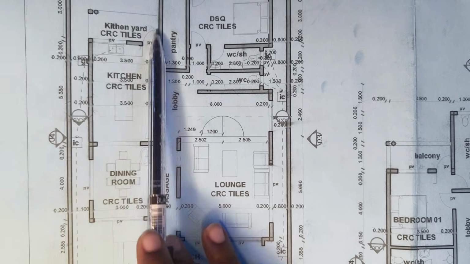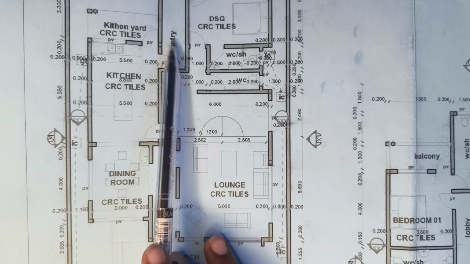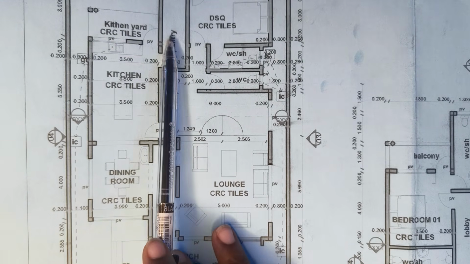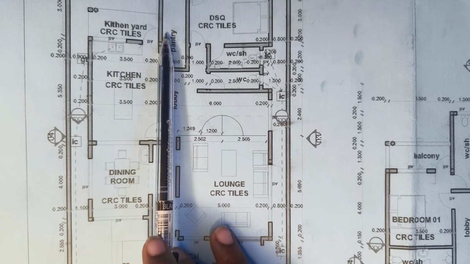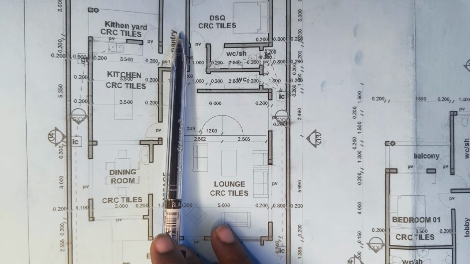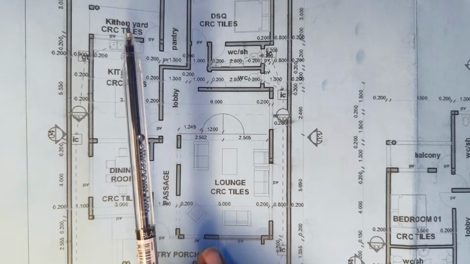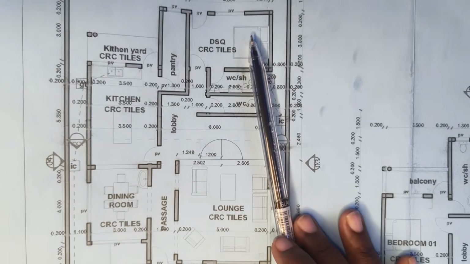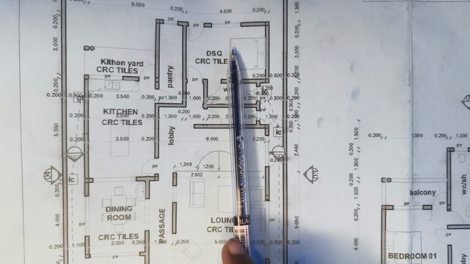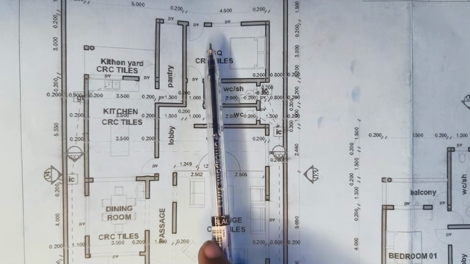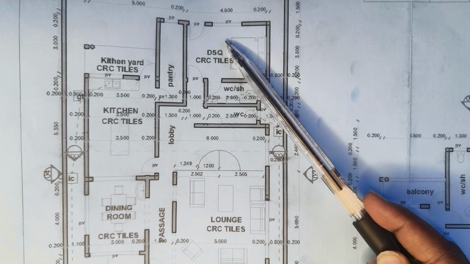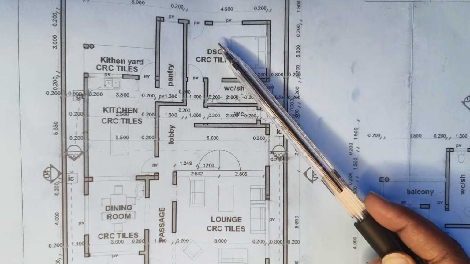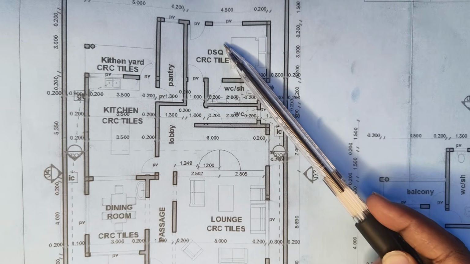The next thing you see over here is the pantry. This narrow room between the kitchen and the rooms on the right is called the pantry. It is a storage room for dry goods and food items. No windows needed, just a shelving space. Right over here at the top right corner, we have the DSQ, that is the domestic staff quarters. This is a private room for whoever helps to manage the household. It has its own space and its own access points.